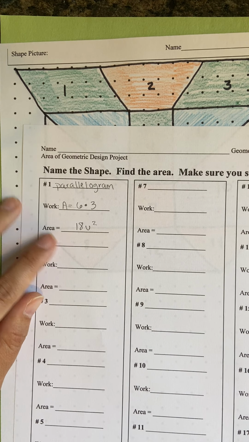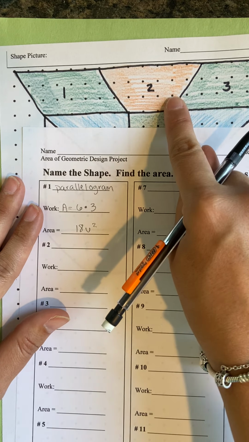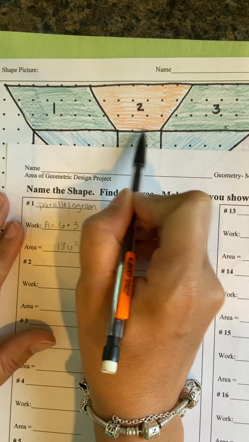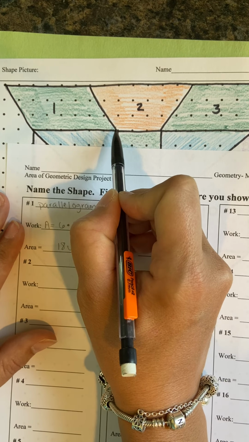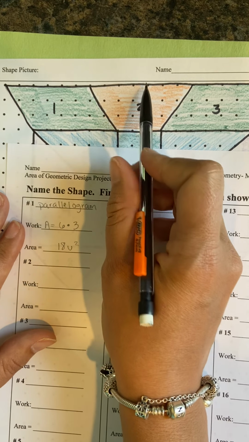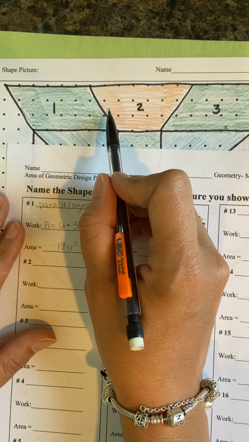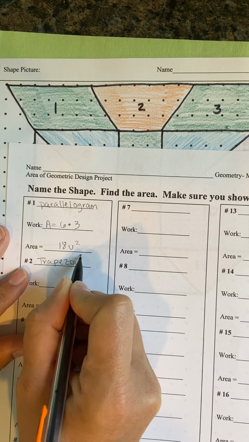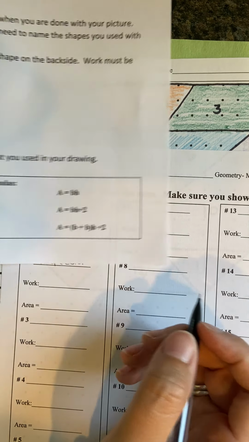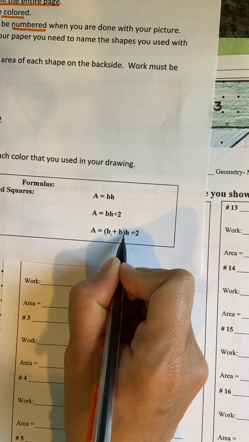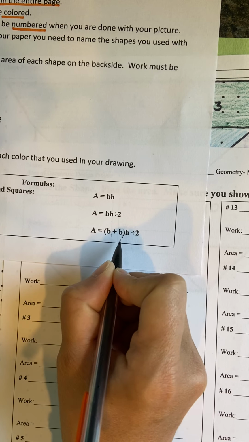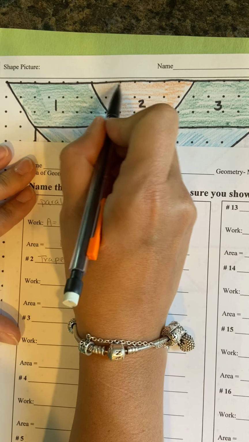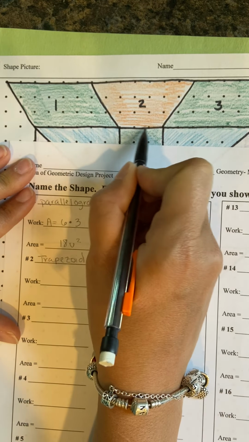Okay. Now when I look at my second shape, it's not a parallelogram. It's a trapezoid because the top and bottom are parallel, but the left and right are not. So remember, trapezoids have one set of parallel sides and one set that are not. Okay, so I'm going to write number 2 as a trapezoid. Now my formula for trapezoid is really base 1 plus base 2 times the height divided by 2. So remember, the bases are your parallel lines, okay? So my top line here, that's base 1.